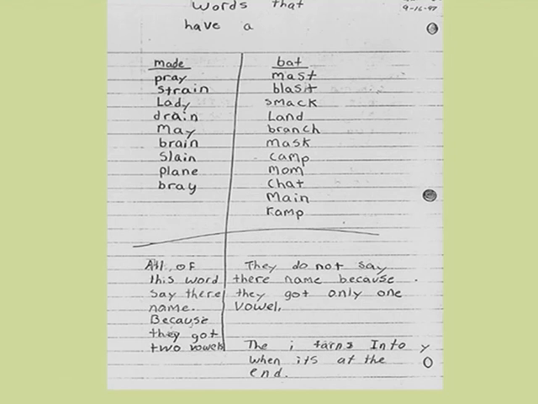And here the child is trying to understand the I and Y. The I turns into Y when it's at the end. Pretty insightful, and something that we can use to build on in our word study meetings with the students.